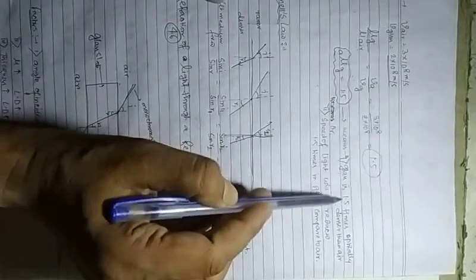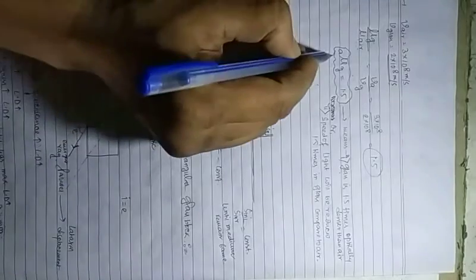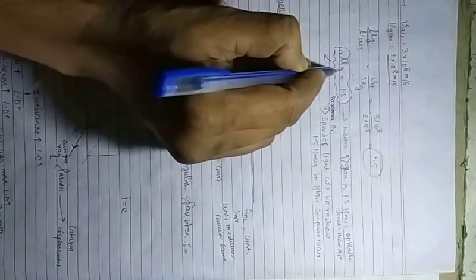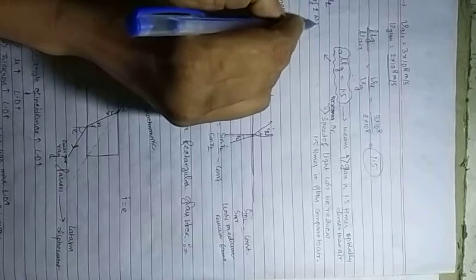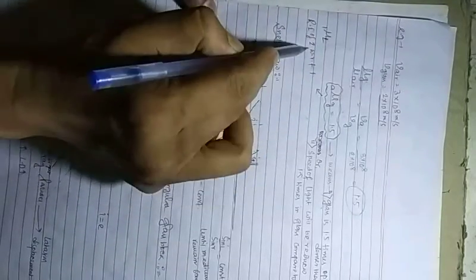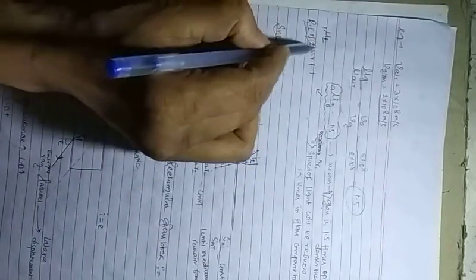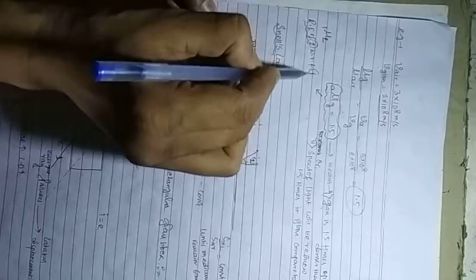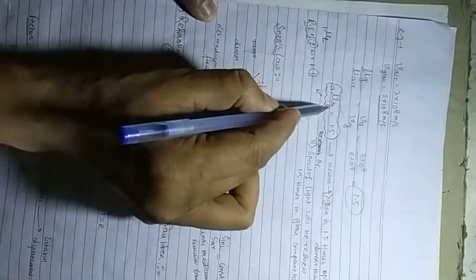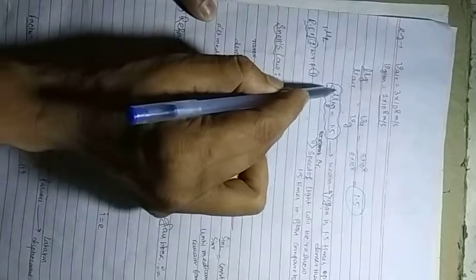Glass is 1.5 times optically denser than air, because comparing with mu 1 and 2, that means the refractive index of 2 with respect to 1. So the refractive index of glass with respect to air is 1.5 times.